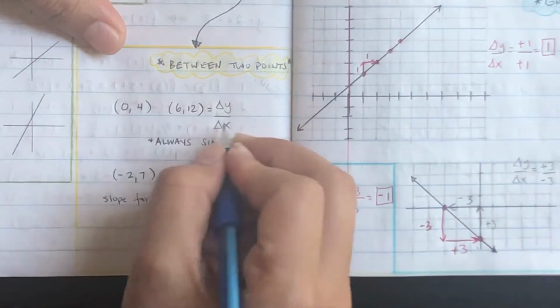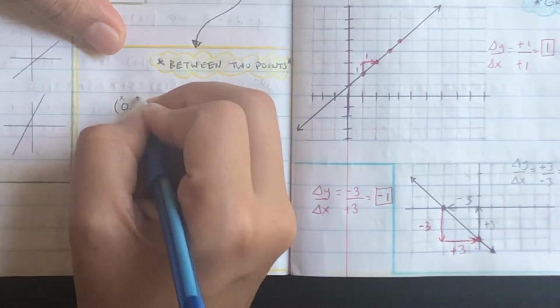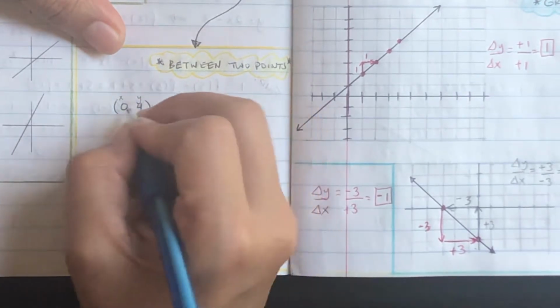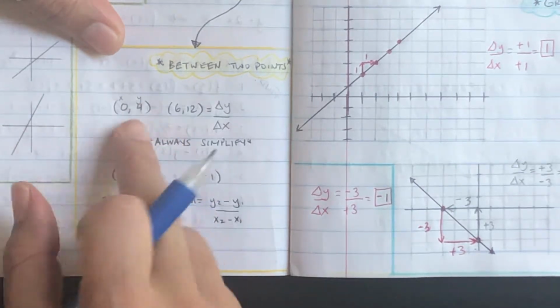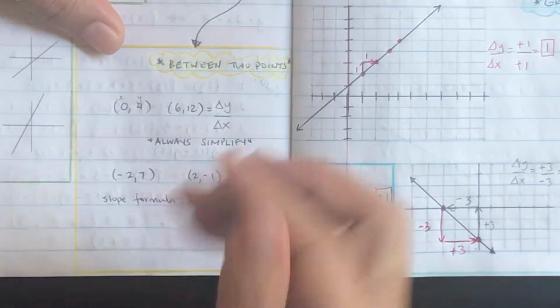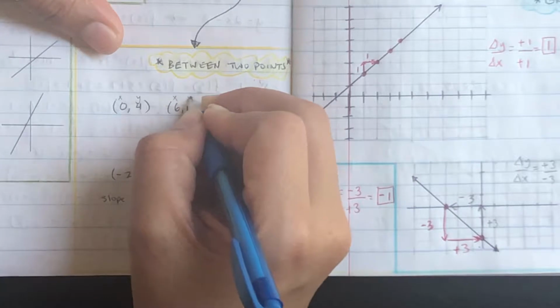Okay, in a coordinate pair, the first one's always x, the second one is y. To remember that, I just think of the alphabet. X comes before y, so the first one is always x. So that's x and this is y.